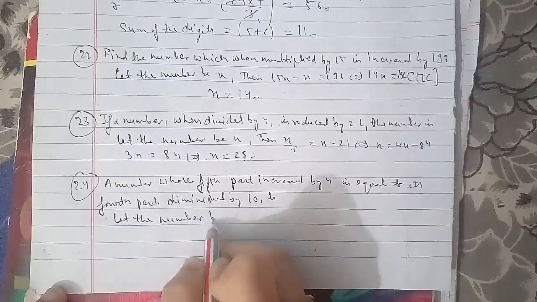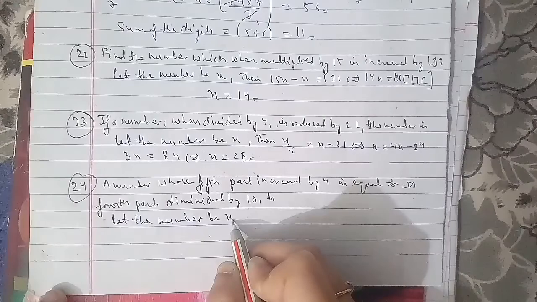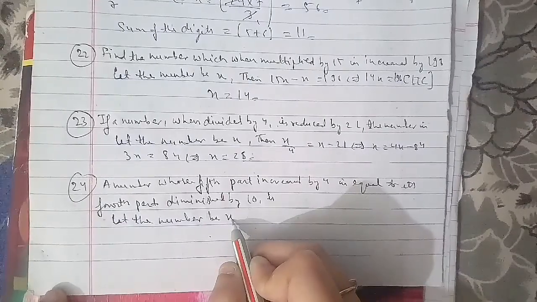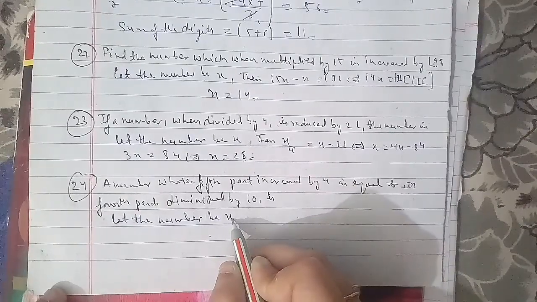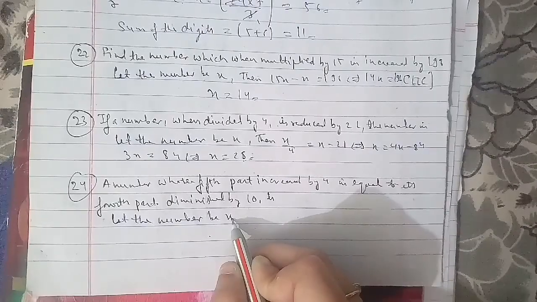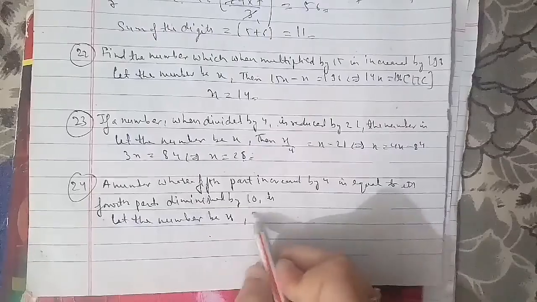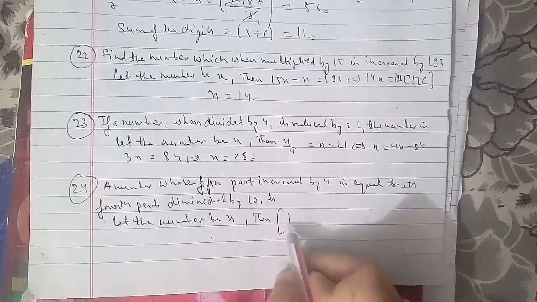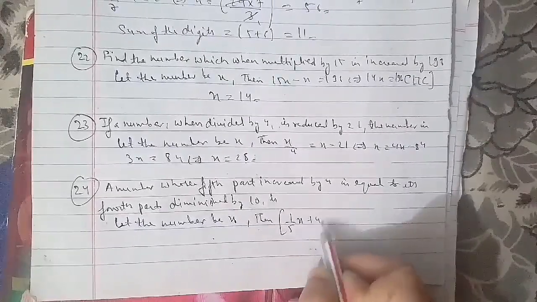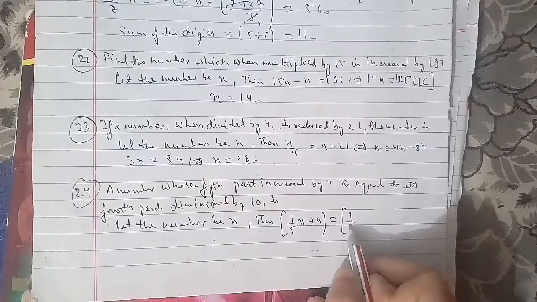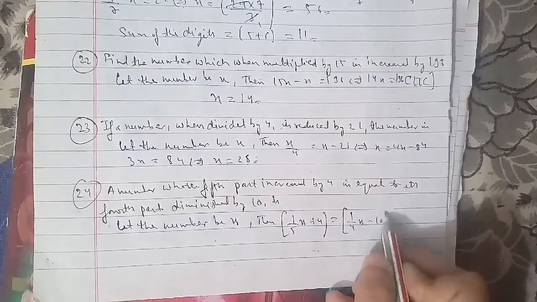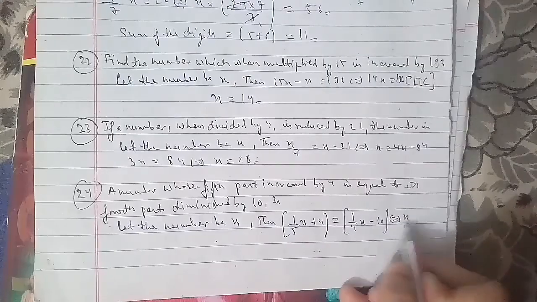So that would be the right answer for this question that we have to find out. As I told you, this has been the 24th question, so here we can end it, because we'll discuss more questions in the next coming classes, and from the 25th question we'll discuss, and that is also an important one.